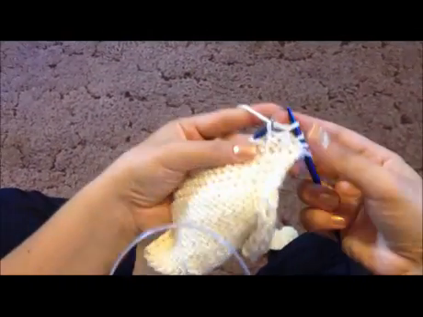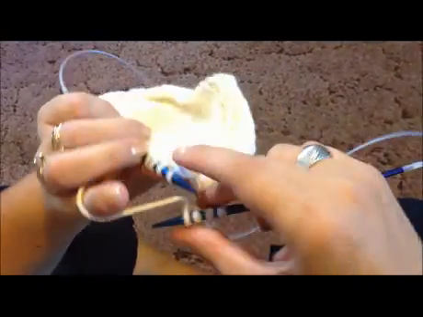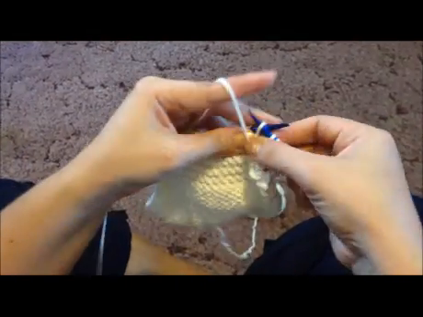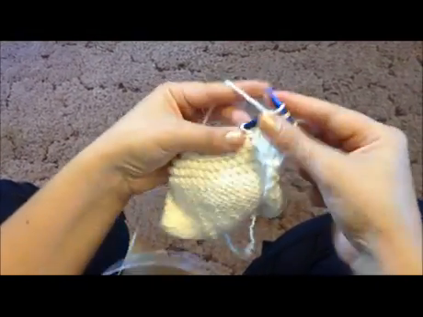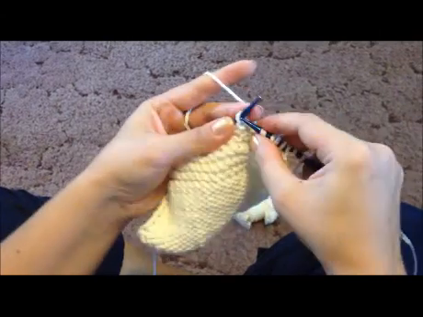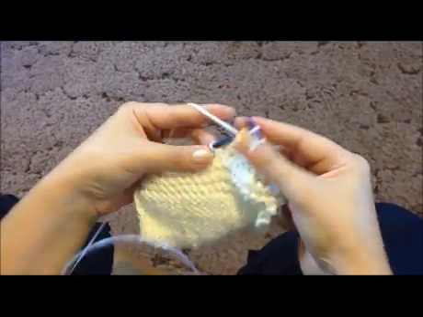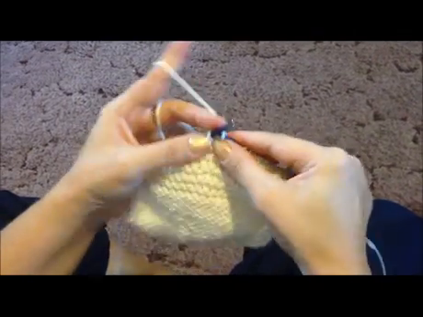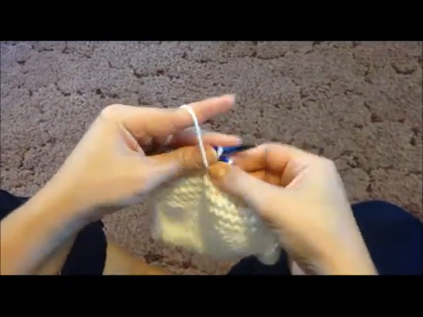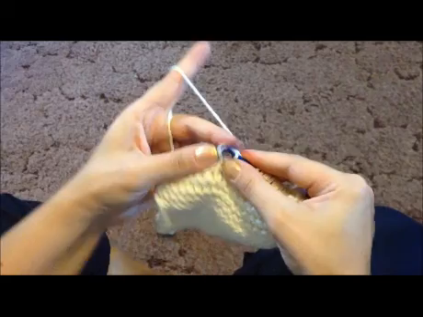They were purl on the other side. Now these ones were 2 knit stitches on that side, on this side they become purl stitches. So you keep alternating 2 knit and 2 purl every row, just depending on what it requires.